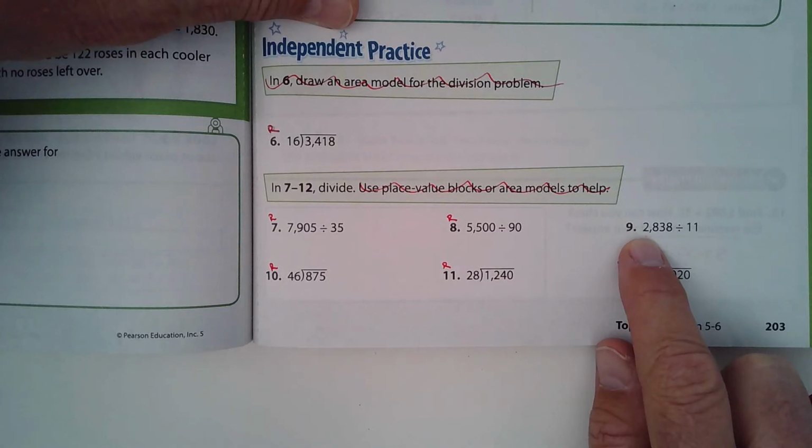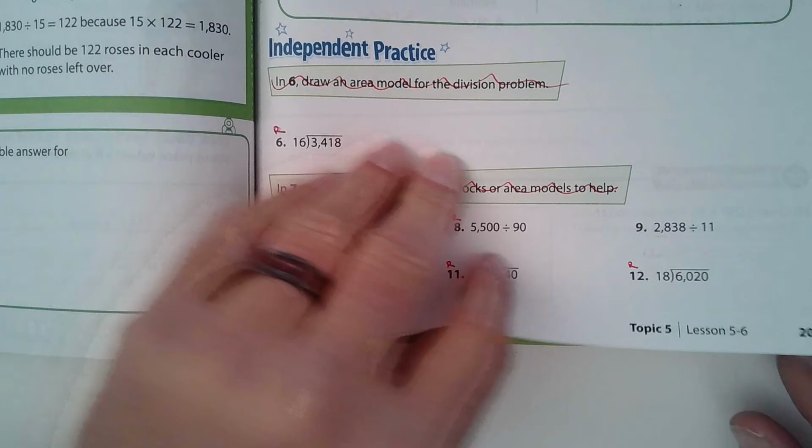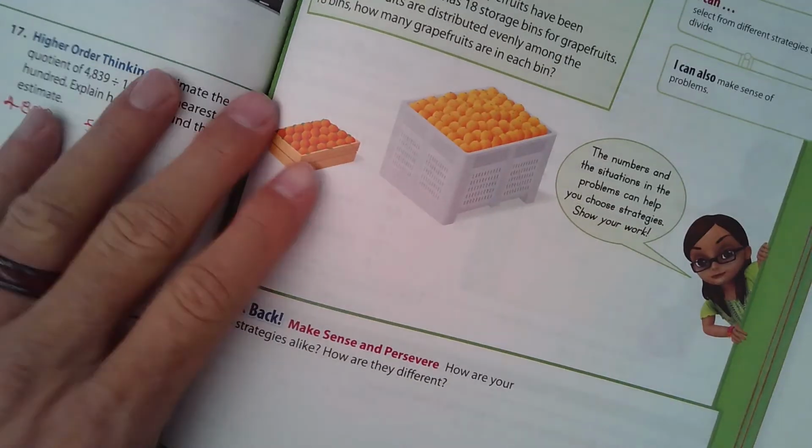Group 4, race points. All right, next page.